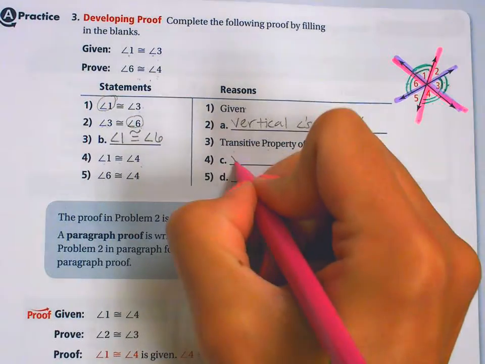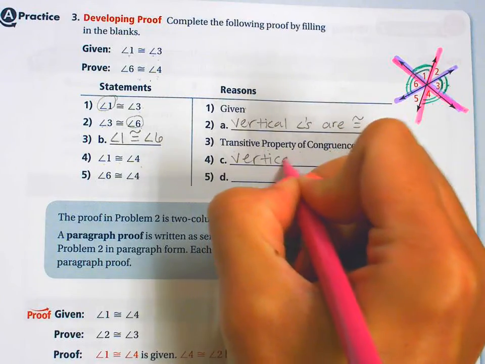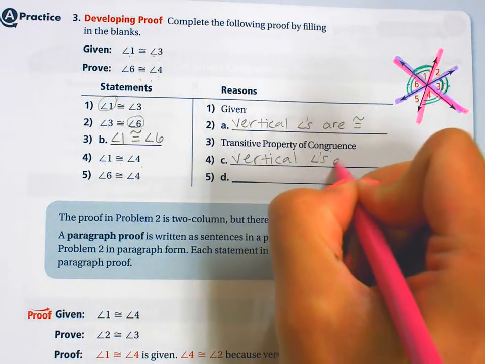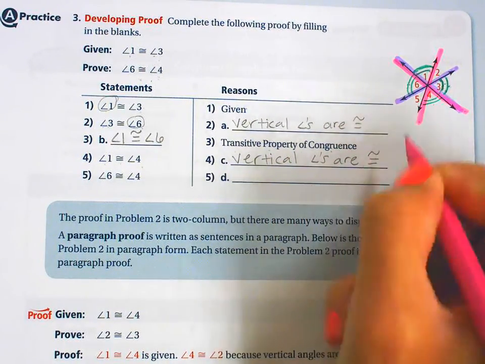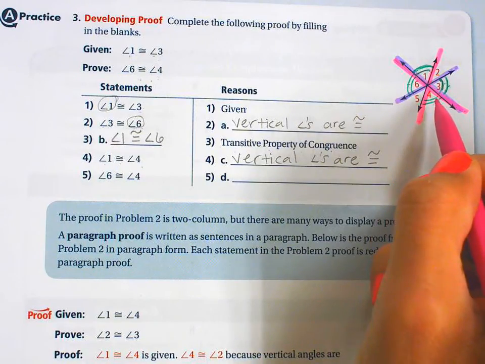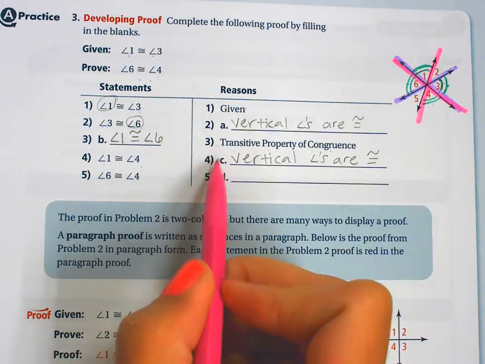Anytime you see that X and then angles across from each other, that's vertical angles. So I can write that reason again. Remember, you can write the same reason if you use it twice. Vertical angles are congruent for 1 and 4. And it's kind of like what we just did again. It's almost like a pattern.